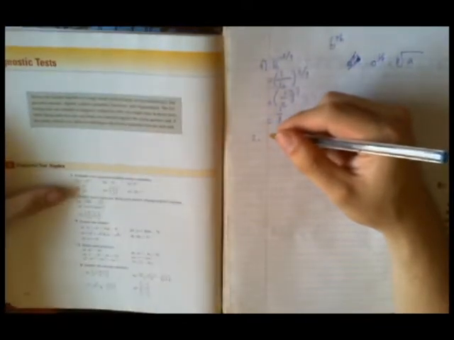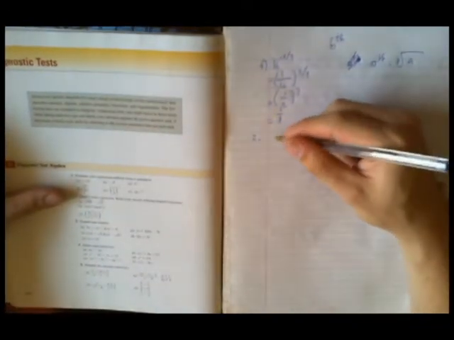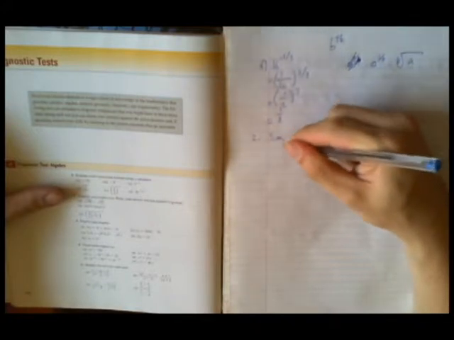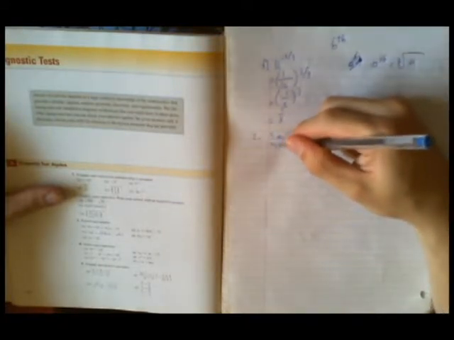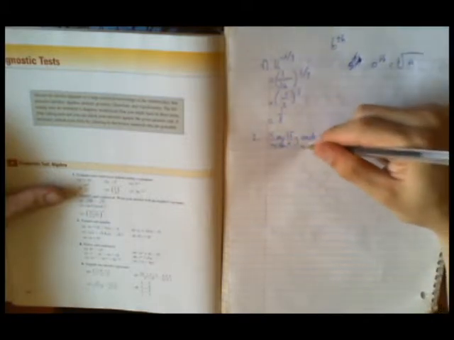Simplify each expression, write your answer without negative exponents. So I'll write that down. Simplify each expression, write your answer without negative exponents.